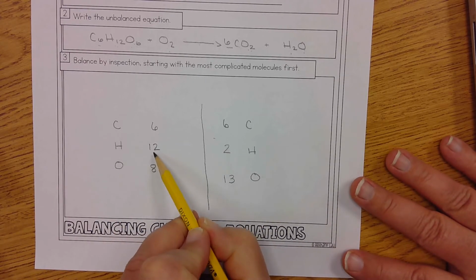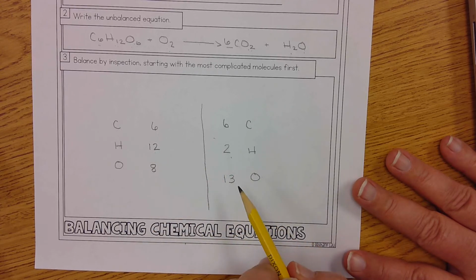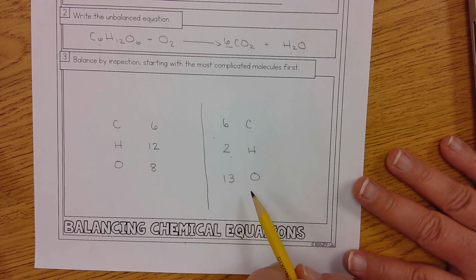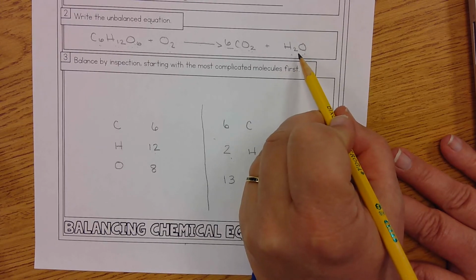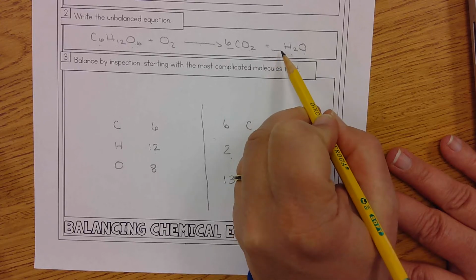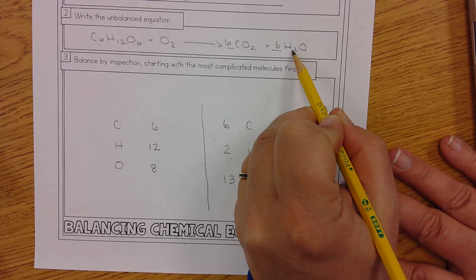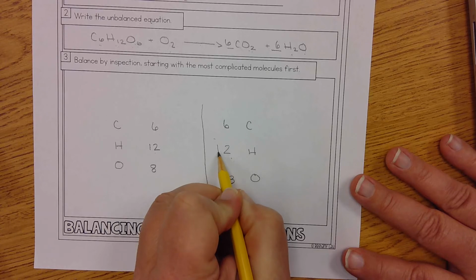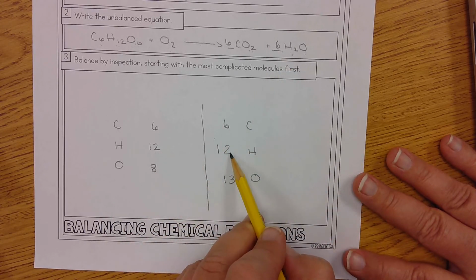Next, hydrogens. 12 over here, 2 over here. Okay? Well, I need to do something over here to make there to be 12 hydrogens. Again, this is water. I can't change it. It's got to stay this. But I can say how many waters I have. So if I put a 6 right here, 6 times 2 is 12. So with 6 water molecules, I have 12 hydrogen atoms. So I've changed the amount to match it up.